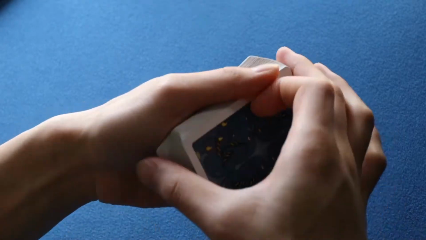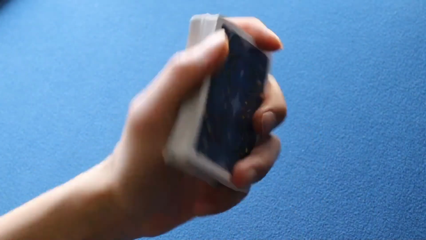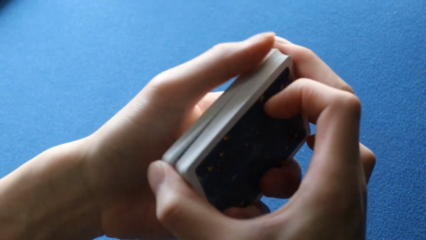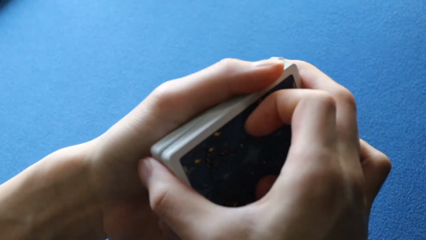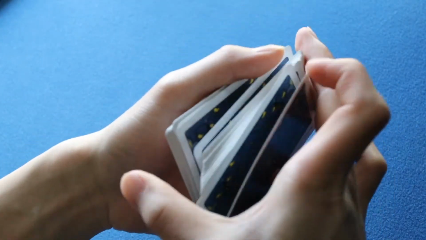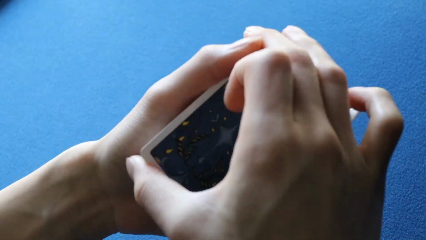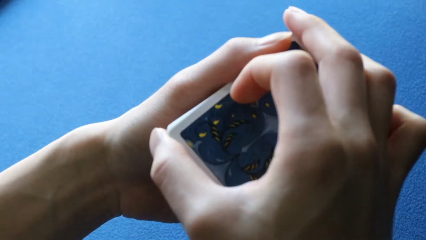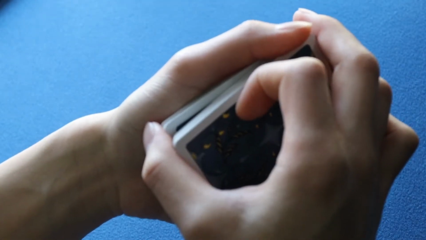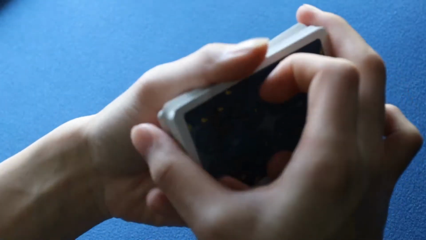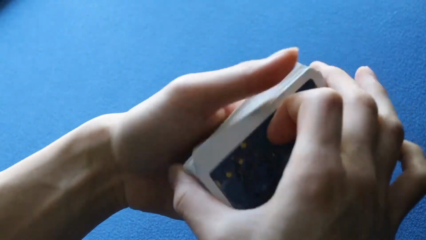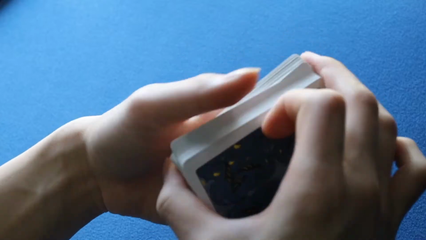So again, you're just clipping this packet as per usual with your classic pass, and you're grabbing the bottom packet with your right hand. Initially you can use gravity to help with the initial pull down of the packet, and this will help soften up your left hand a whole bunch.